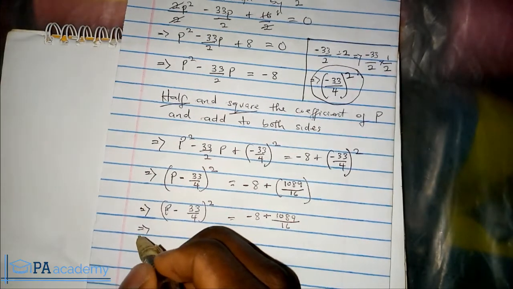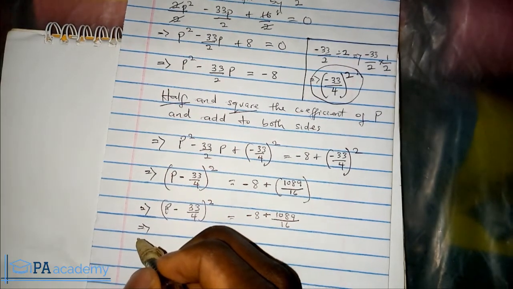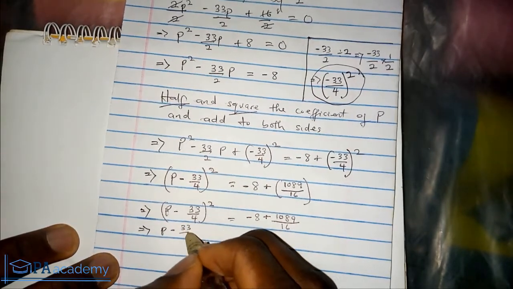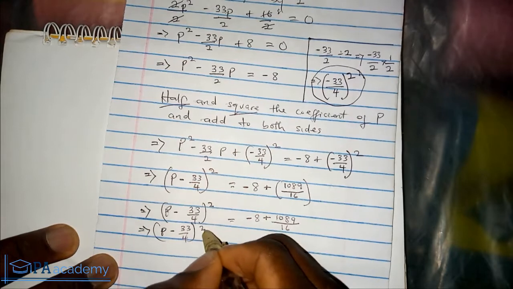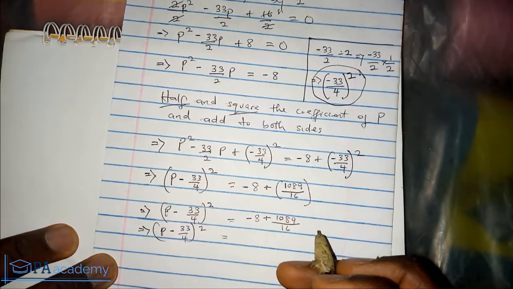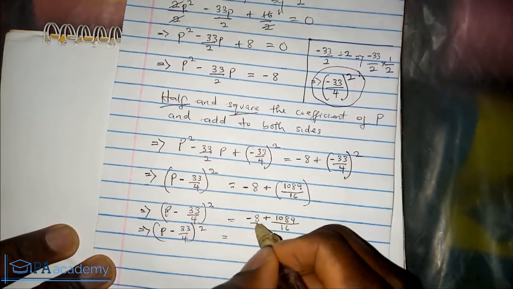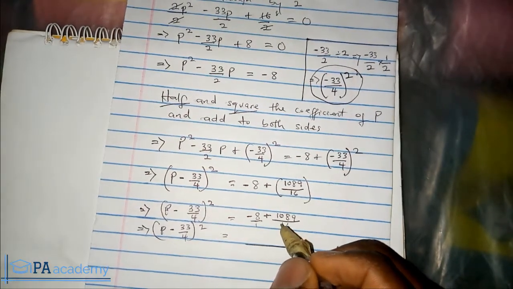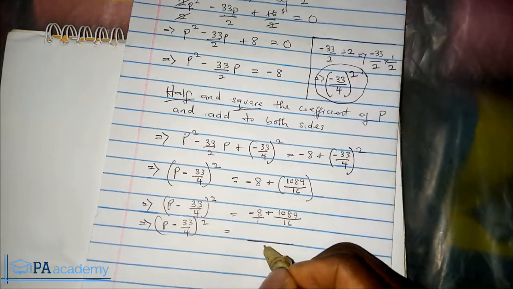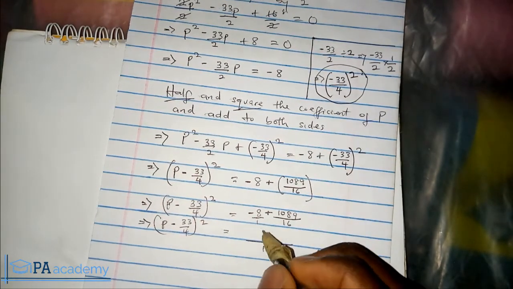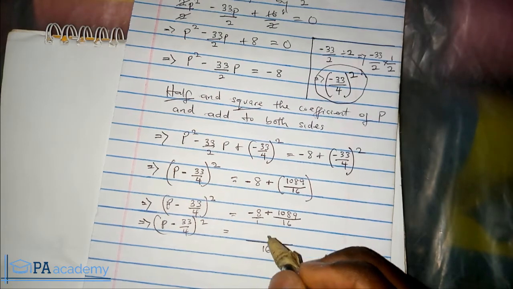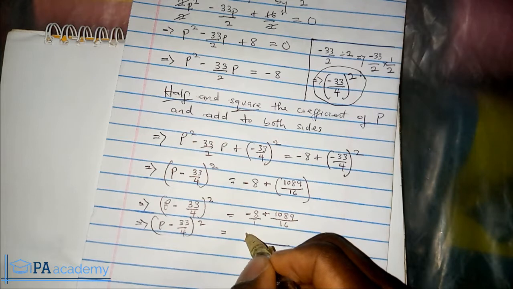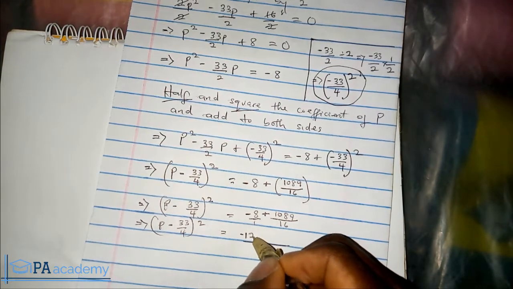So that will give us (p - 33/4)² equals, so at this point let's add this as over 1. We look for the LCM. So the LCM of -8 plus 10,089 over 16 will give us 16. So 16 divided by 1 is 16, multiplied by 8, so that will give us -128.